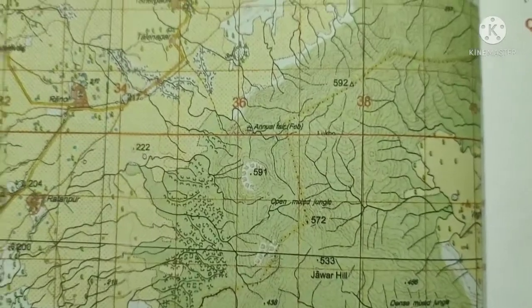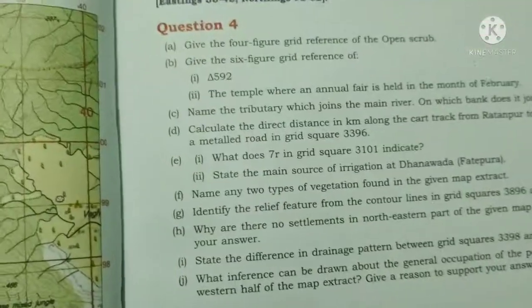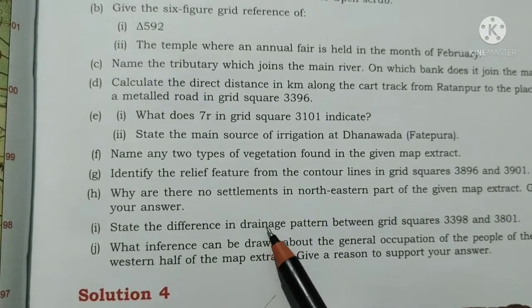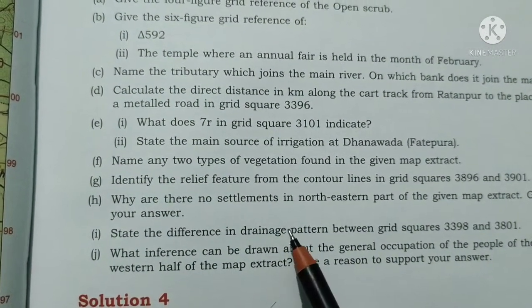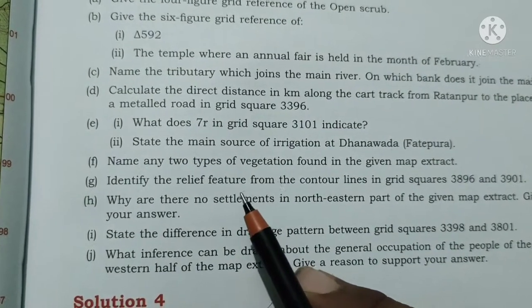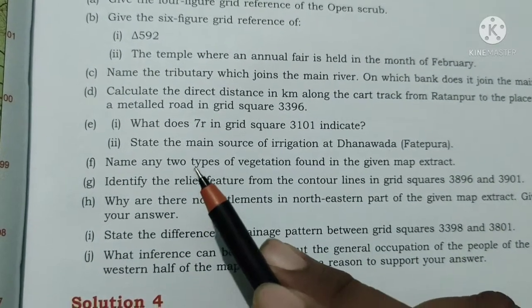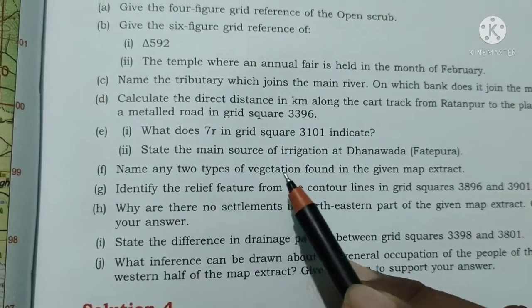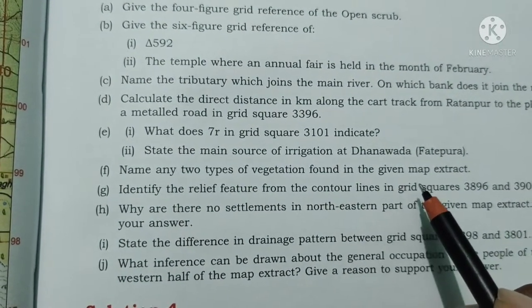Alright, let's move on to the next one. The next question. So we have already dealt with this question, what inference, different drainage pattern also, why there is no settlement. We have identified the relief feature. Now we will deal with this one. Name any two types of vegetation found in the given map extract.